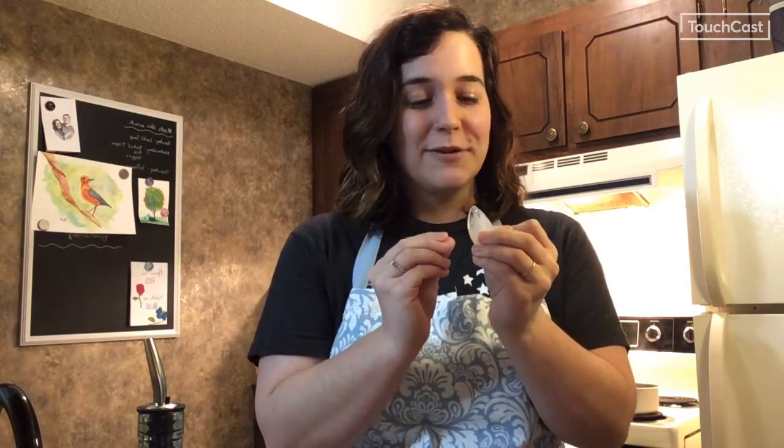The particles in a solid are very close together. They might wiggle around just a little bit, but not much at all. The next state of matter that we're going to talk about is a liquid.